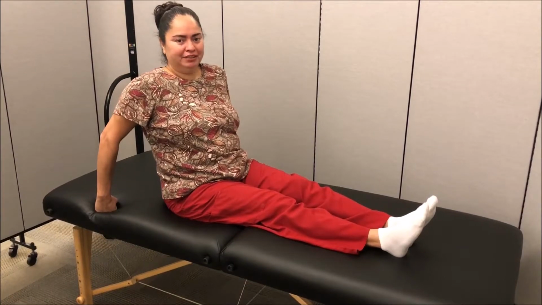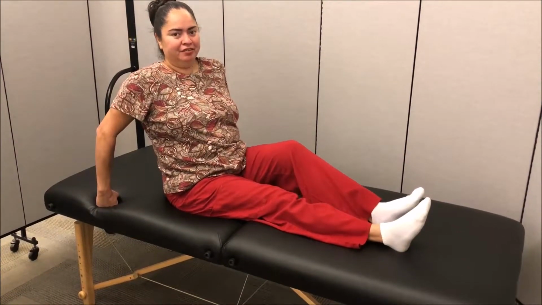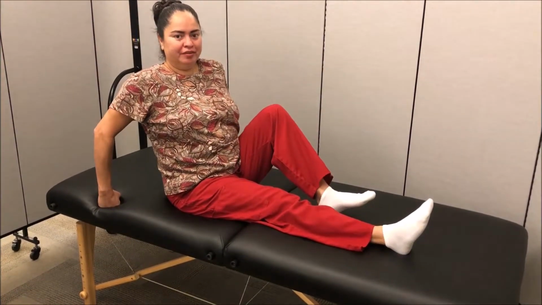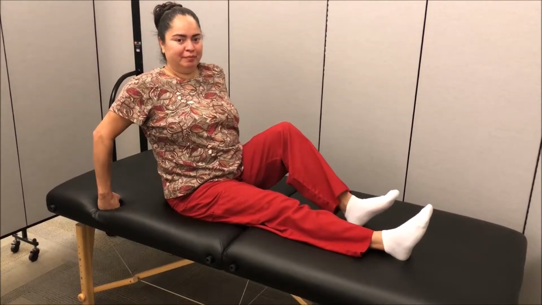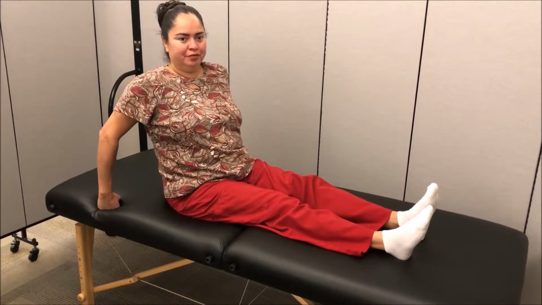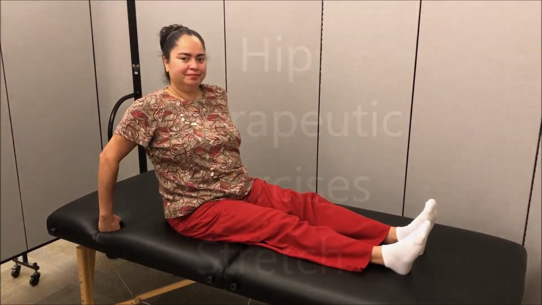So you instruct the patient to bend at the knee while sliding their heel along the mat as far as they can go, slow and controlled, lowering it back down to the table. They will repeat this 3 sets of 10 reps, slow and controlled.